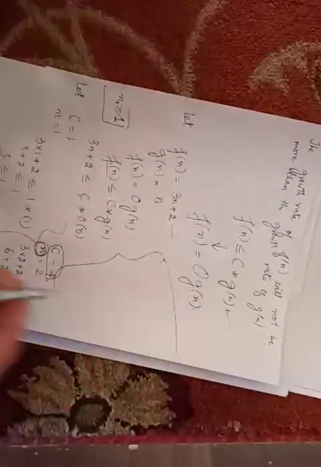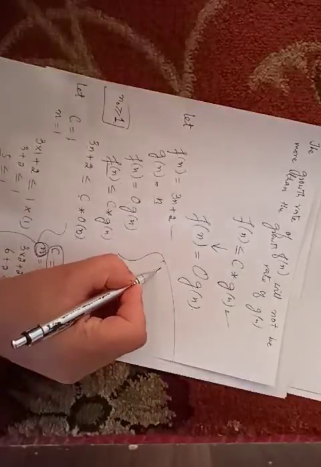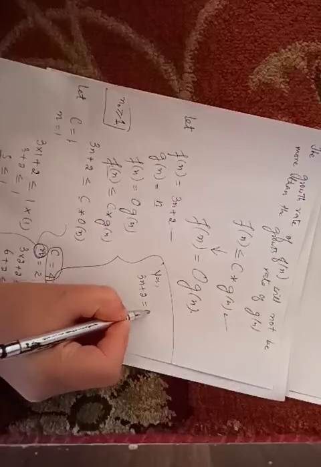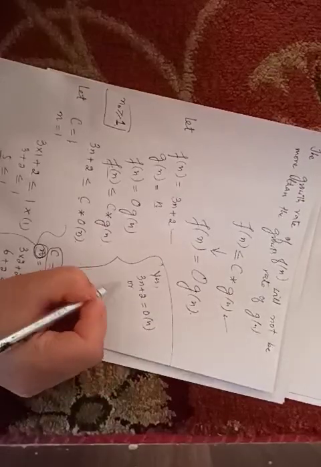Let me write it over here so that you will understand it more. So I can say yes, 3n plus 2 is equal to big O of n, or f of n in this particular example is equal to big O of g of n.